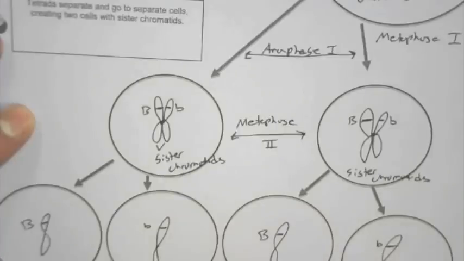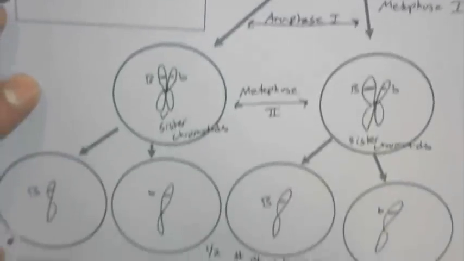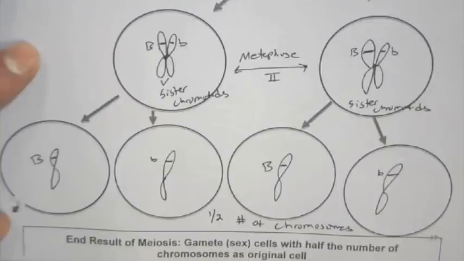The reason for this is when a sperm and egg cell fertilize to produce a zygote, by having half the number of chromosomes in a sperm cell and half the number of chromosomes in an egg cell, when they unite, they will form a full set. In humans, that's 23 pairs or 46 chromosomes total. So overall, the end result of meiosis is the production of gametes, which are sperm and egg in humans, and that is the purpose of meiosis.